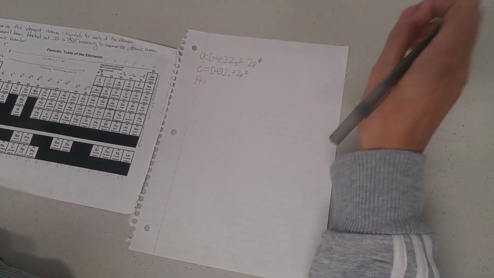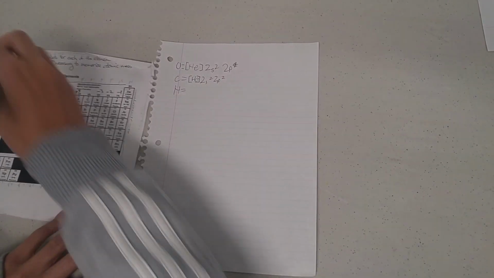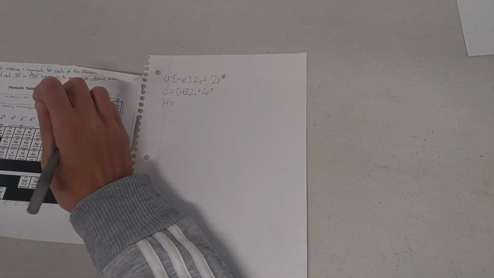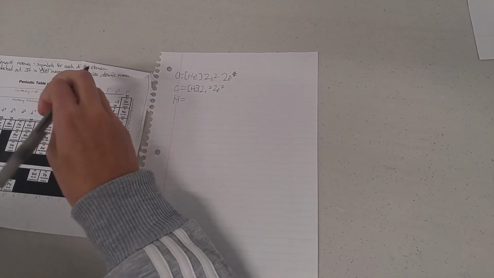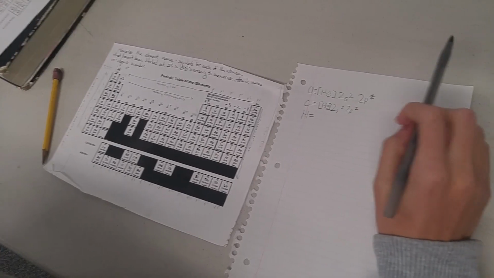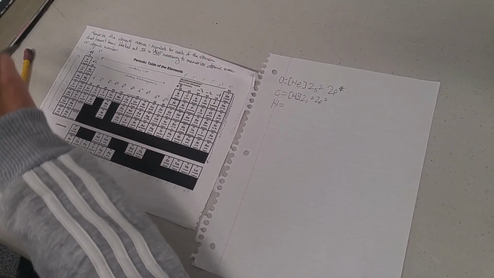For helium, since there's no previous noble gas, it can't be abbreviated, and it is the first element in the first quantum level of the S block. So the electron configuration would just be 1s1.